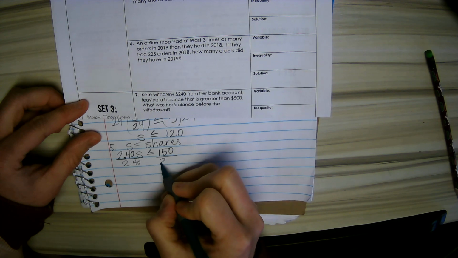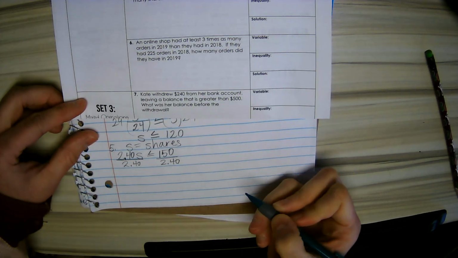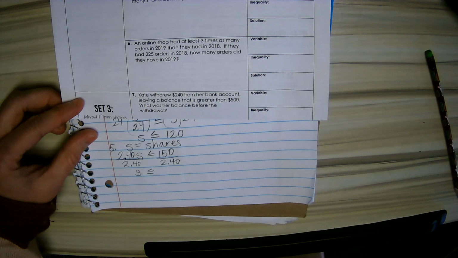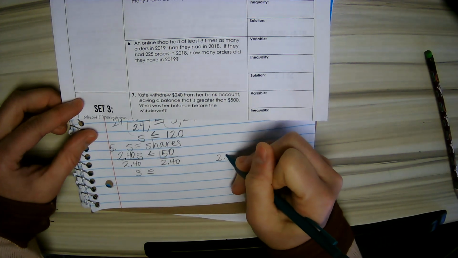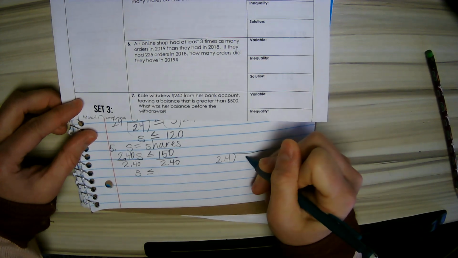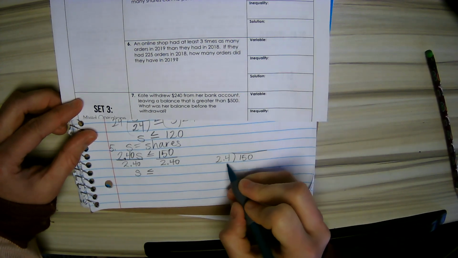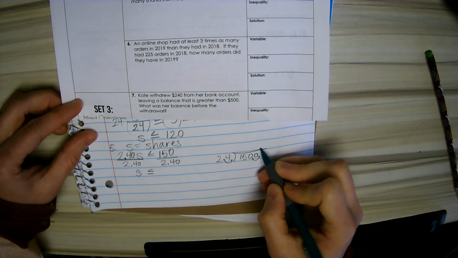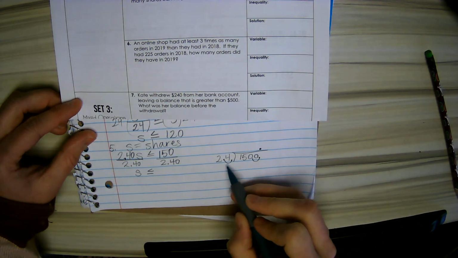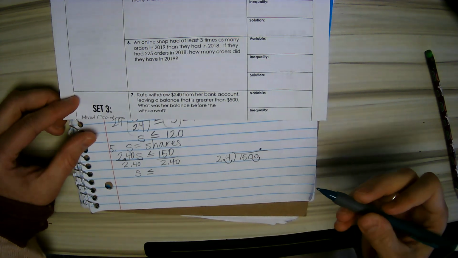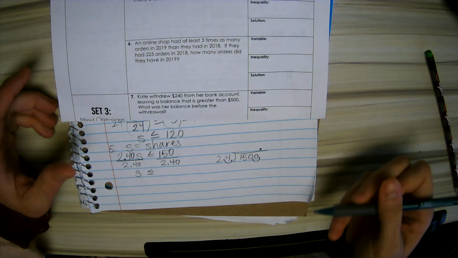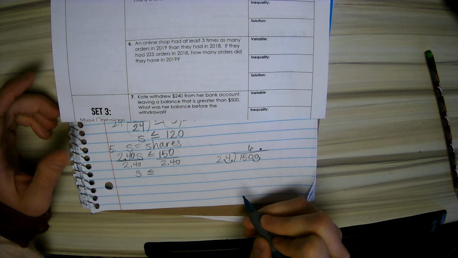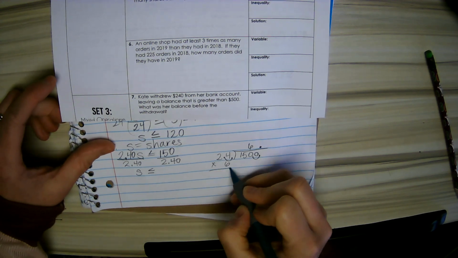I'm dividing both sides by $2.40. So I have S, he can buy less than or equal to. So I have to do some work here. If I move this over, I also have to move this over, so that adds a 0. 24 can't go into 15. It can go into 150. I guess 6 times, because I know 25 could go into 150 6 times, so this should work.